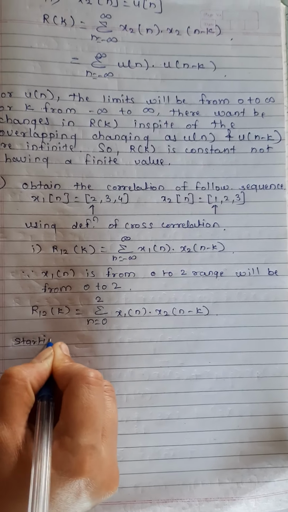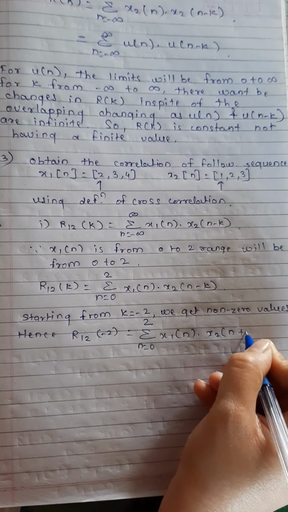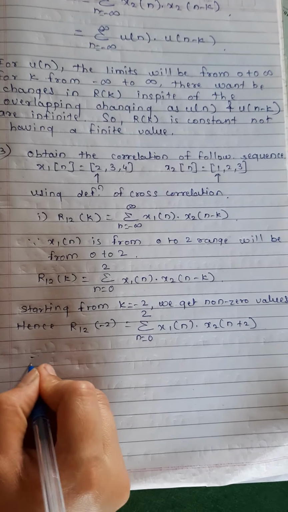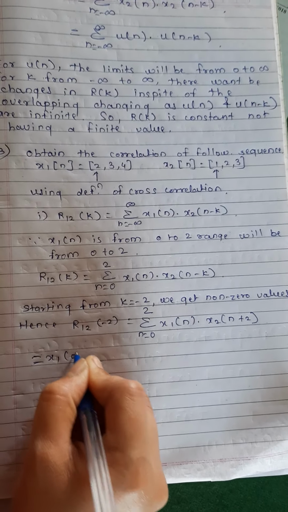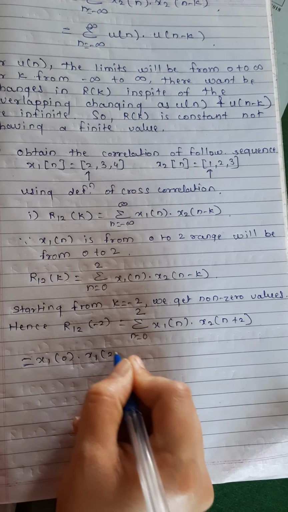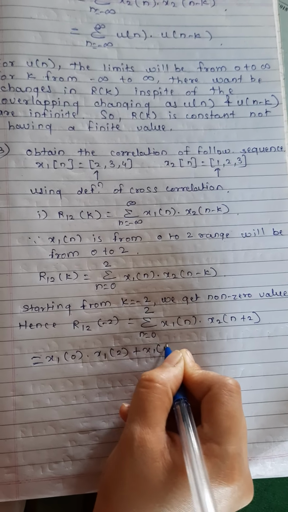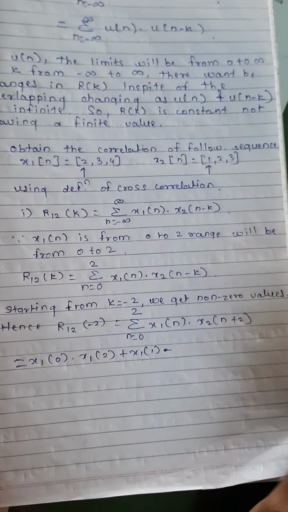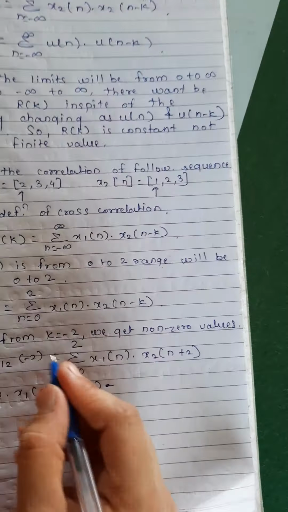R12 of minus 2 is the summation for n from 0 to 2 of x1 of n, x2 of n plus 2. So x1 of 0 into x2 of 0 plus 2 is 2 into 3, plus x1 of 1 into x2 of 3, plus x1 of 2 into 0.